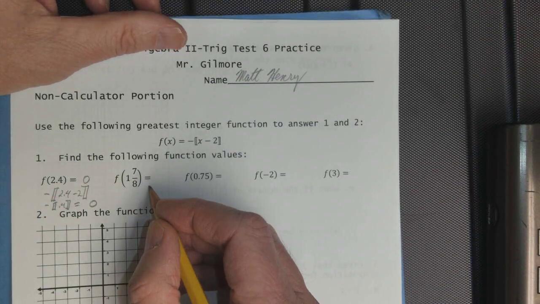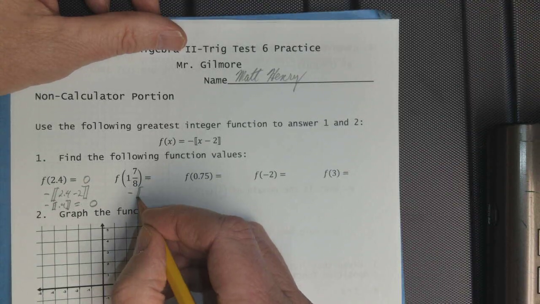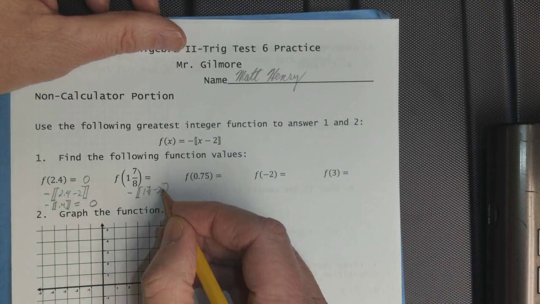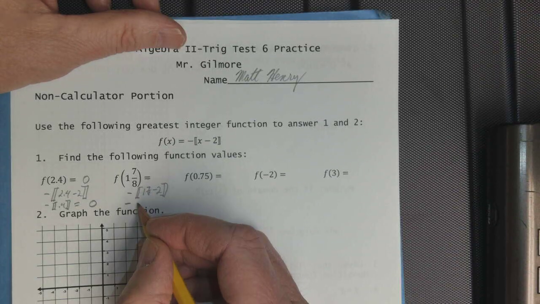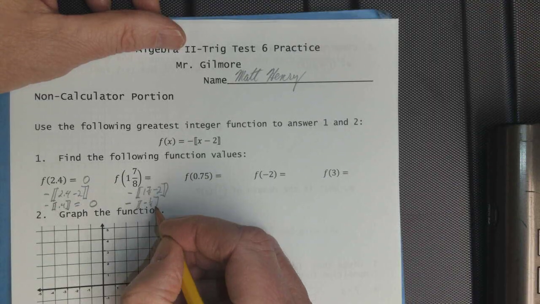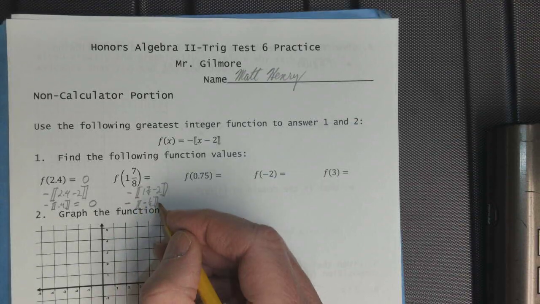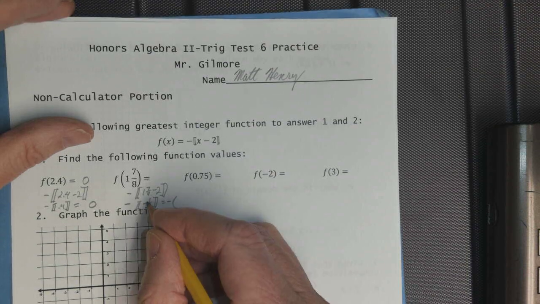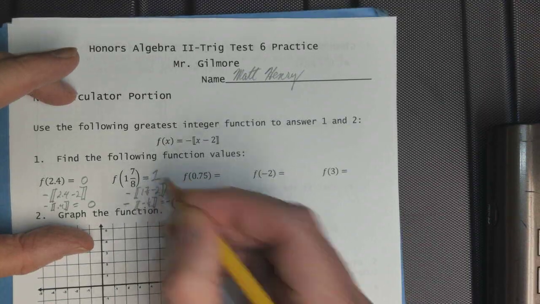Now, on this one, you got 1 and 7/8 minus 2, and that's negative 1/8. Okay, now, you round down to the nearest integer, so that is negative 1, a double negative 1 is 1.